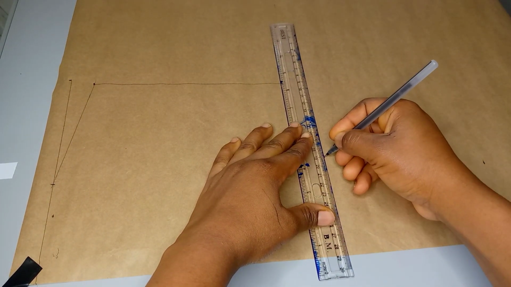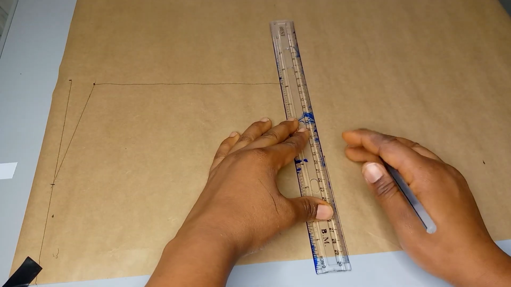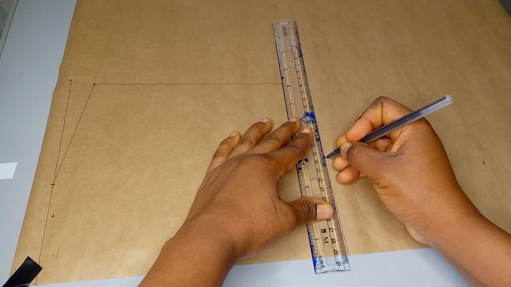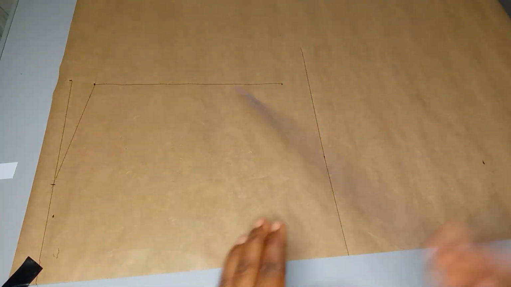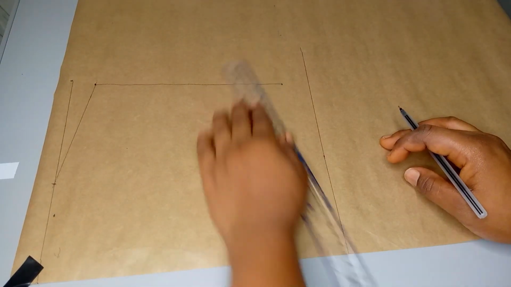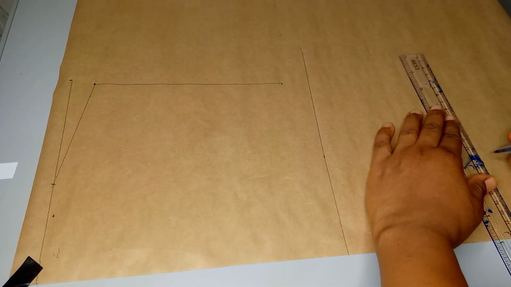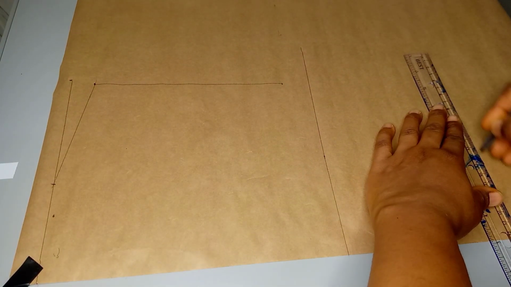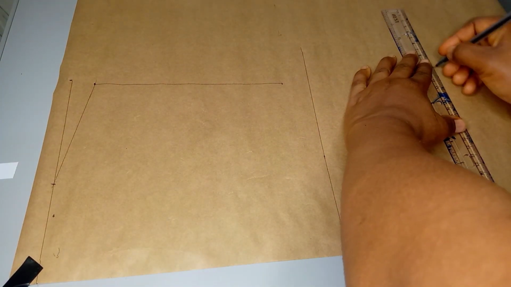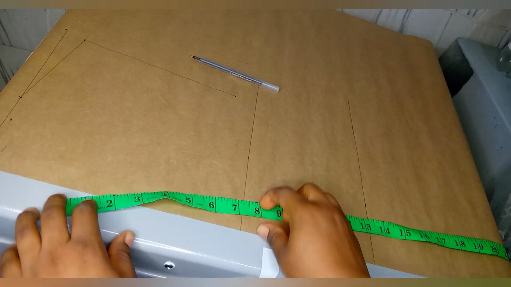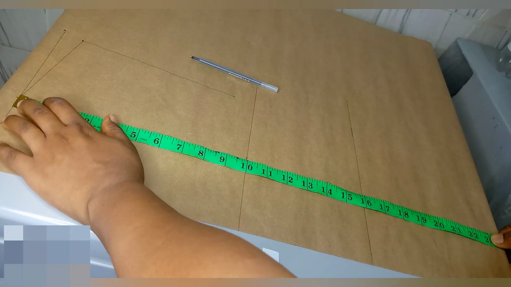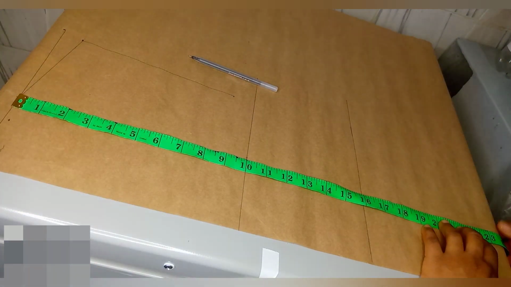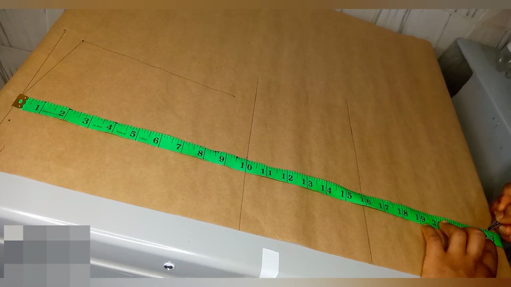After pointing out my vertical measurement, I will then draw out my horizontal measurement, that is from my center front to the other side. I guess you are wondering where the hip measurement is, so that's what I'm taking now. I'm taking my hip from my shoulder to my hip measurement, which is 23 inches, and I'll draw my line also.